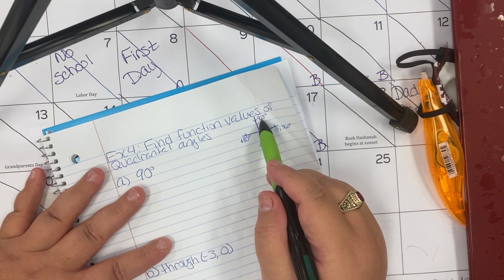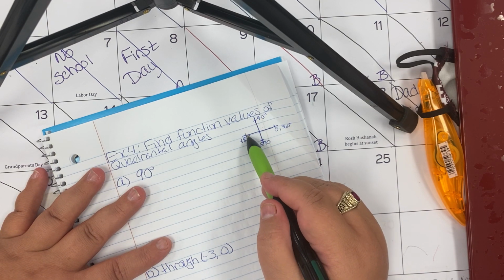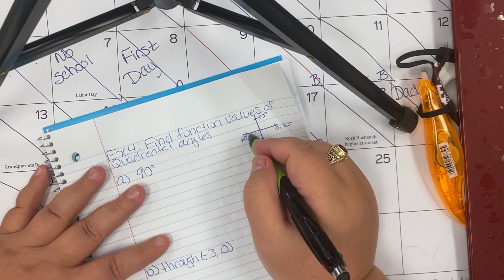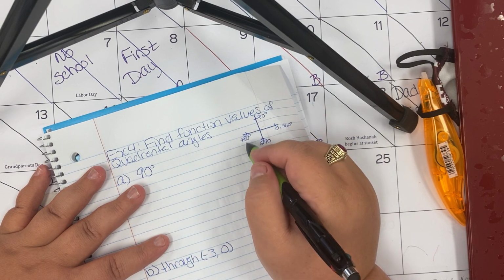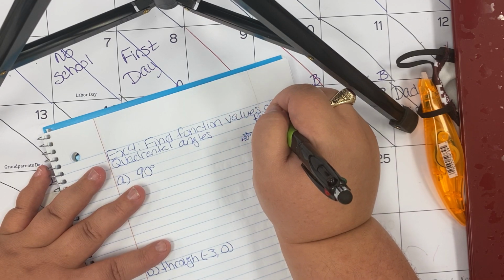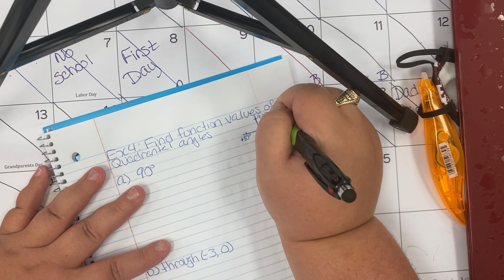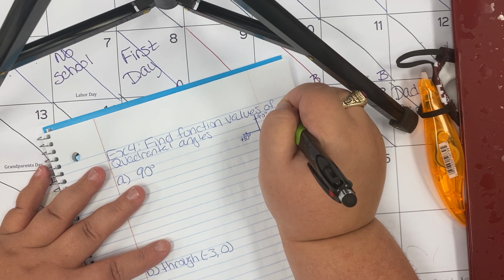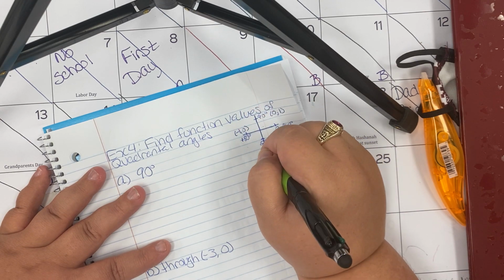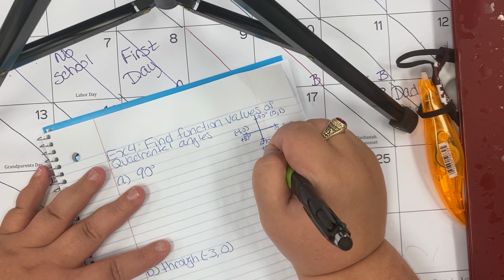So these are going to relate to the unit circle, which we don't really talk about until a later section. But at each of these points, your unit circle is a unit of 1. So at 90 degrees, its coordinate point is 0, 1. 180 is -1, 0. 270 is 0, -1.